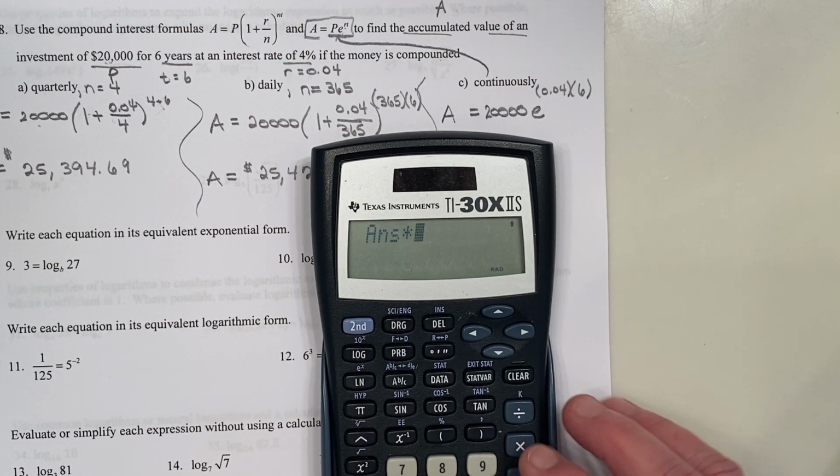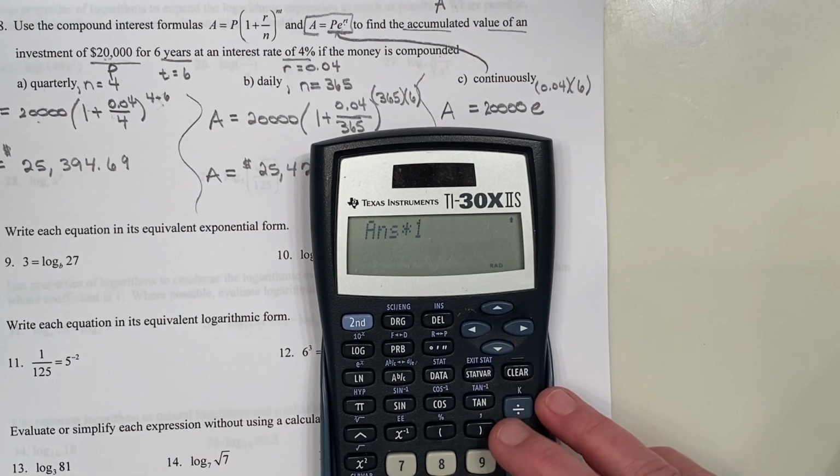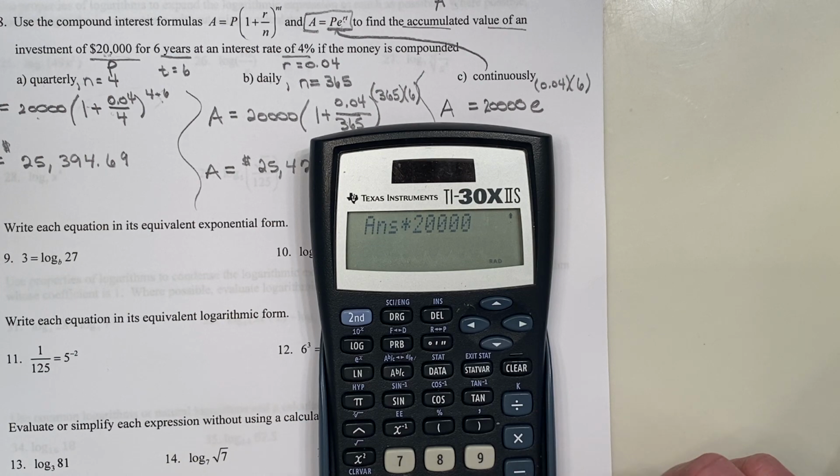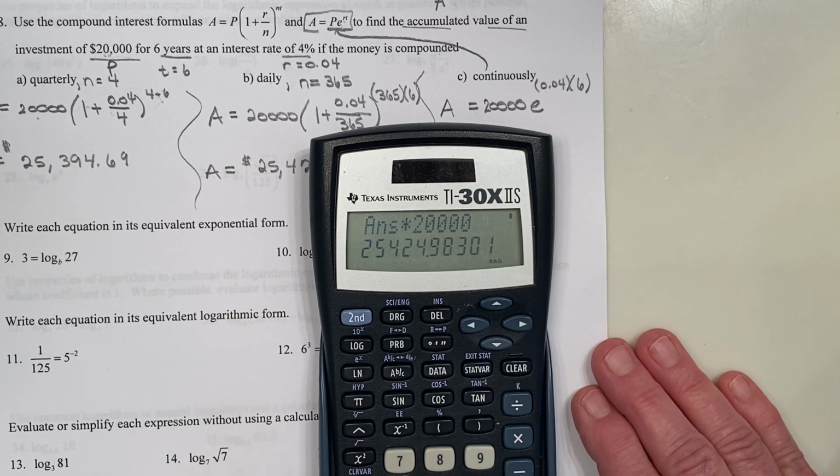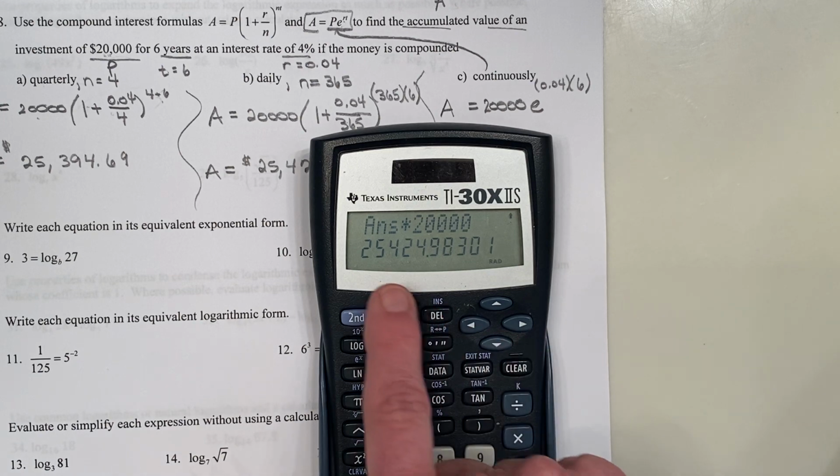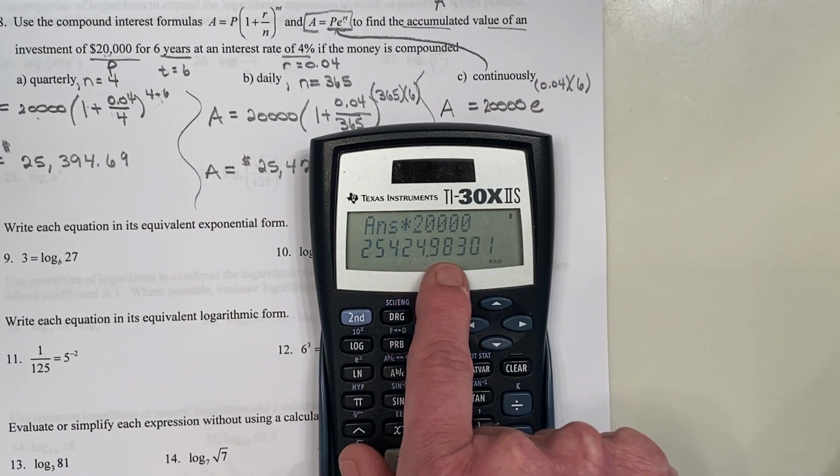Okay, and then I'm going to go back and multiply this answer by 20,000. And hope that my answer is similar to my previous ones. Yep, and it is. $25,424.98.